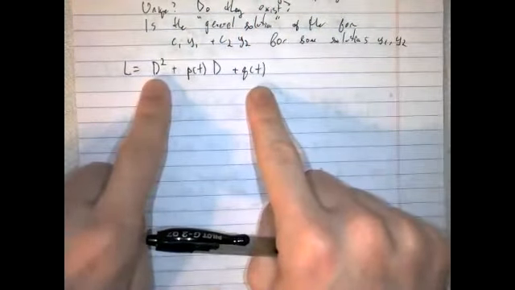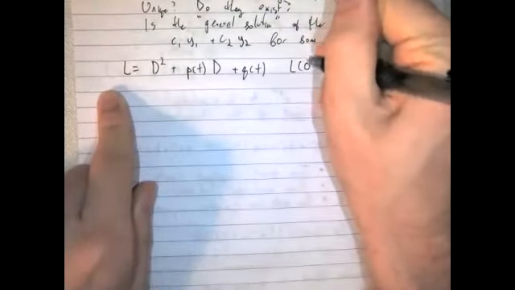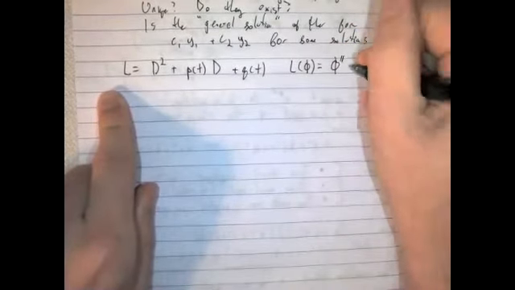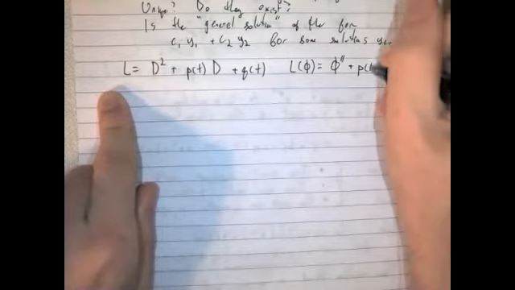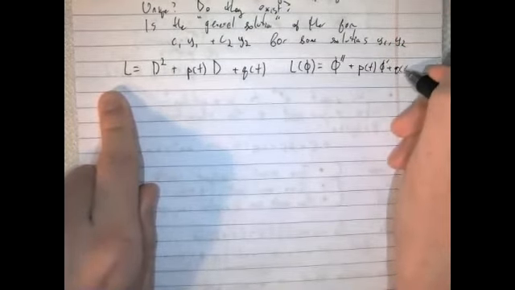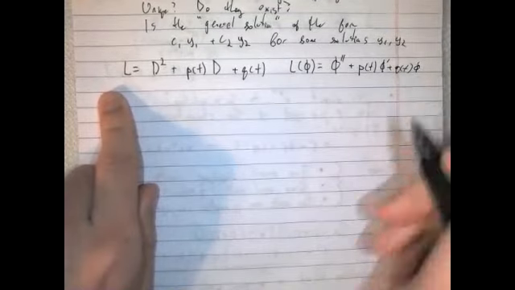Now I can write what it means to be a solution if L is equal to D squared plus p of t times D plus q of t. Then this is an operation which takes a function. Now L of phi is going to be equal to the second derivative of phi plus p of t times the first derivative of phi plus q of t times phi.